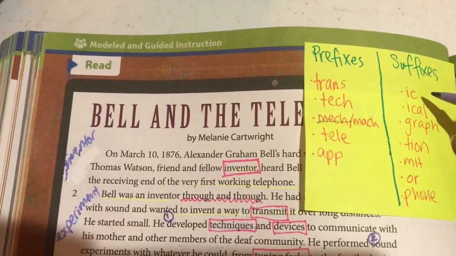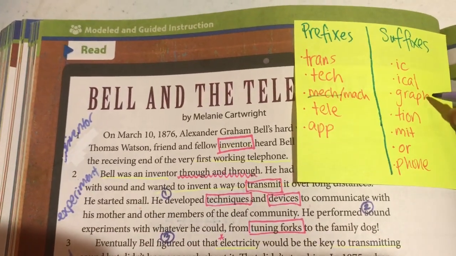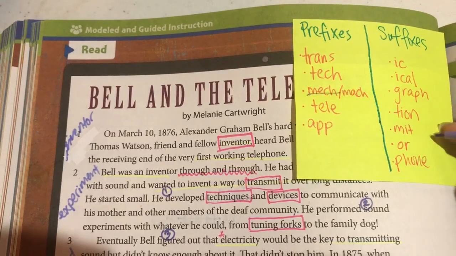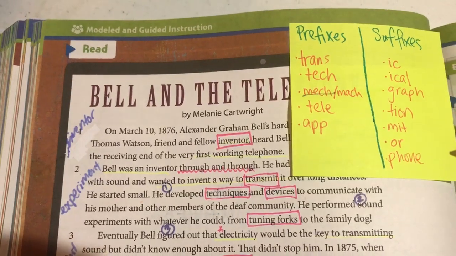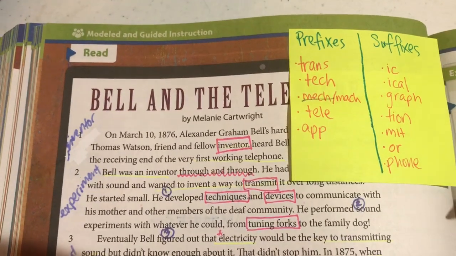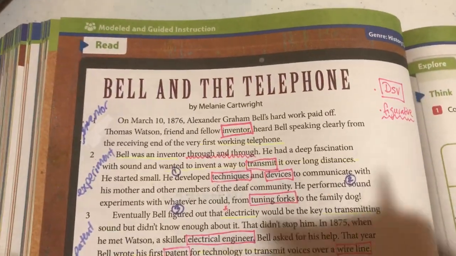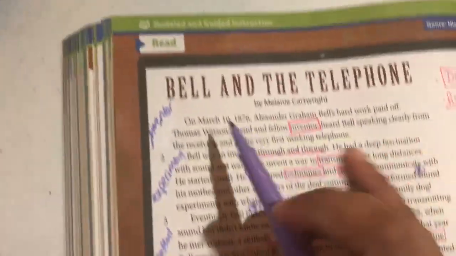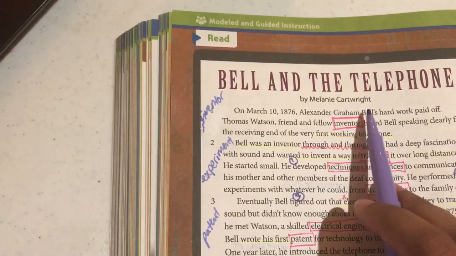Okay, suffixes, which go at the end of a word: ick, ickle, graph, shun, mit, or, which sometimes sounds like and phone, okay, which I know that we think about as a word by itself, but think of words like telephone or microphone, okay? Let's go ahead and begin and see what messages and pieces of information from the text we can start integrating in order to fill this information out, okay? Bell on the Telephone by Melanie Cartwright.